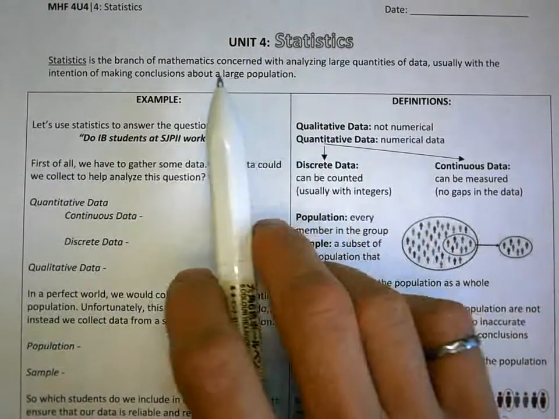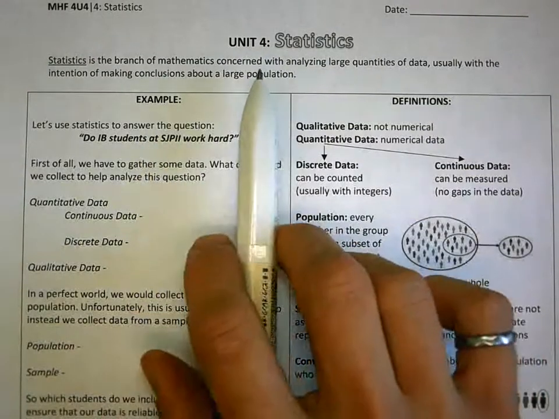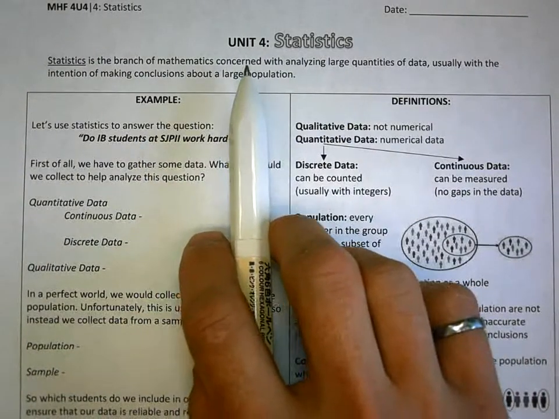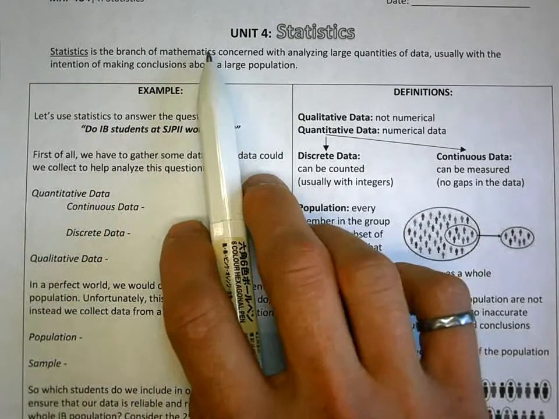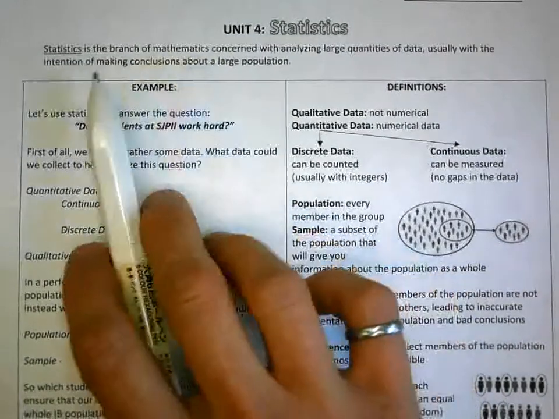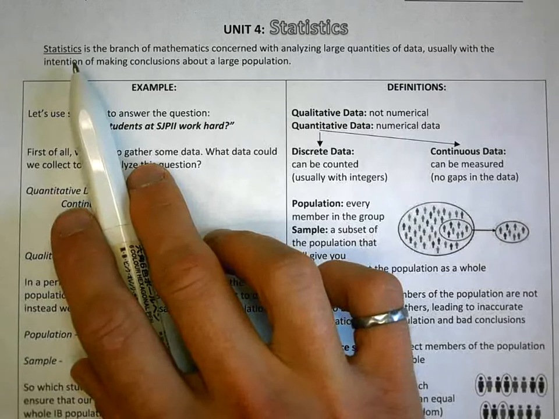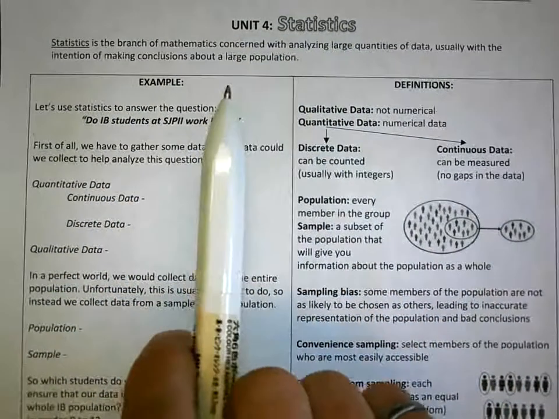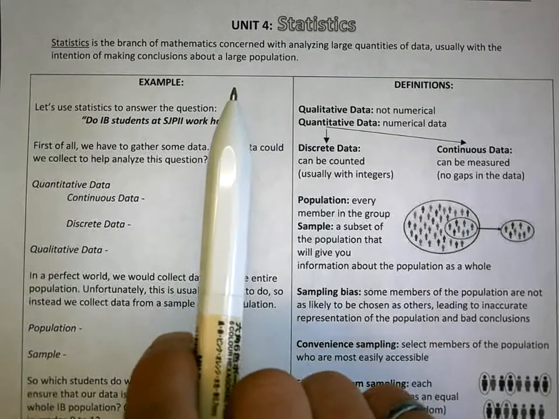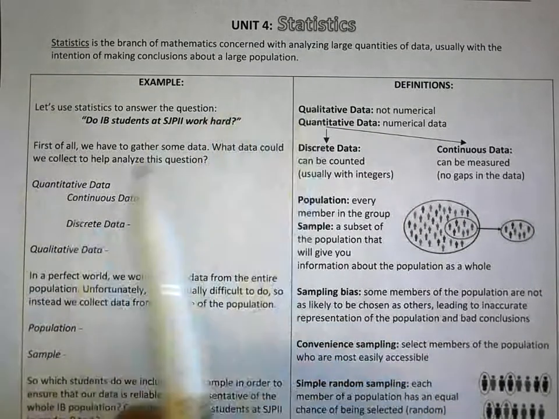Everything we're doing in this chapter is actually taken from the data management course and is very different than what we've been doing so far. Statistics is a whole branch of mathematics. Almost every one of you will take a statistics course of some sort in university. It's concerned with analyzing large quantities of data, usually with the intent of making large conclusions about a large population.